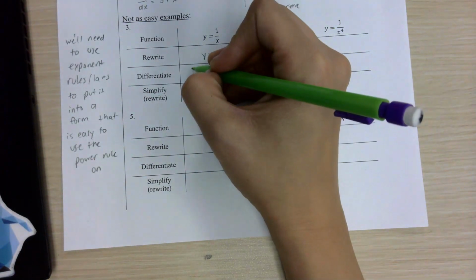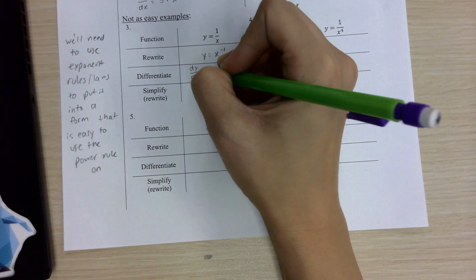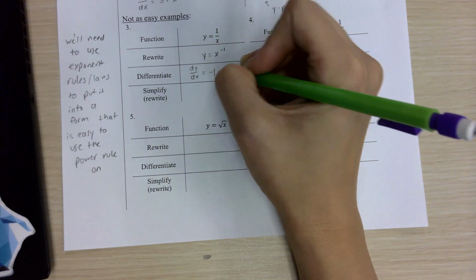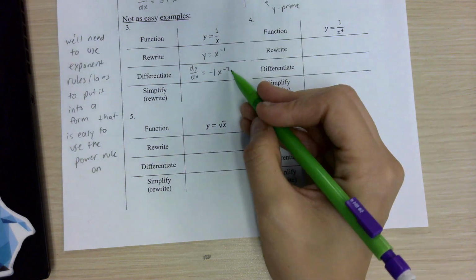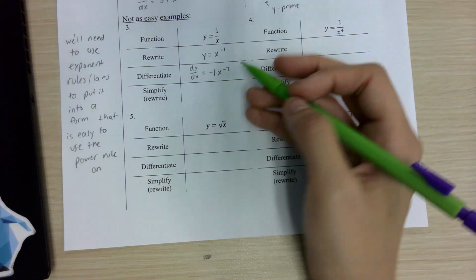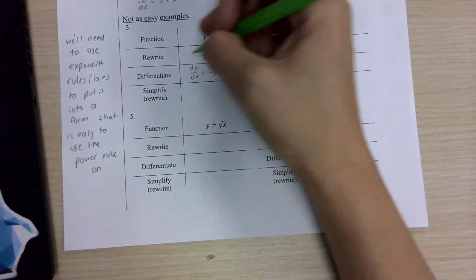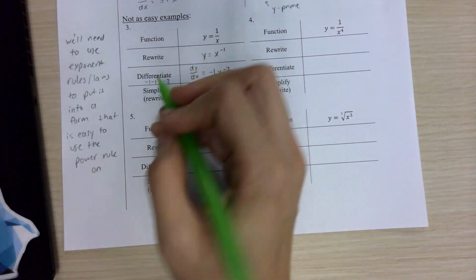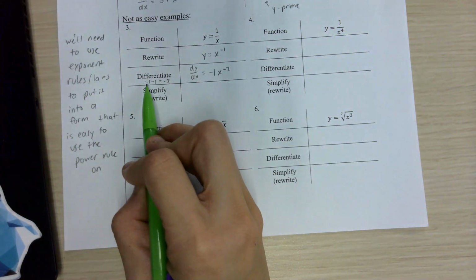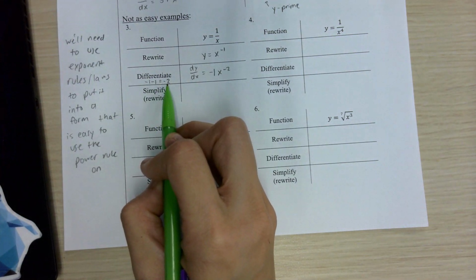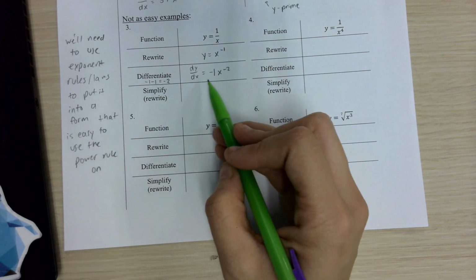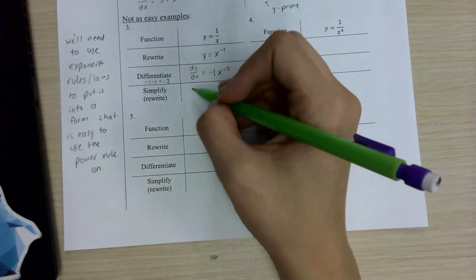Take the derivative. So you have dy over dx equals, we pull to the front, negative 1 times x to the negative 2. The reason this is negative 2 and not 0 is because negative 1 minus 1 equals negative 2. If I owe someone $1 and then I owe them another $1, now I owe them $2. So negative 1 minus 1 is negative 2. And let's just simplify this to make it look better.